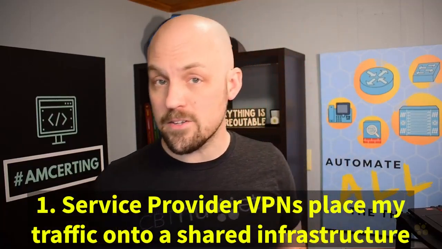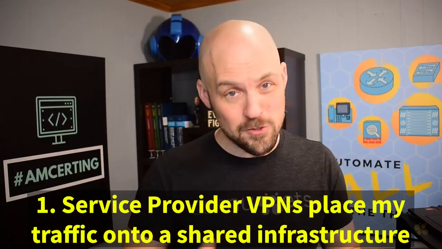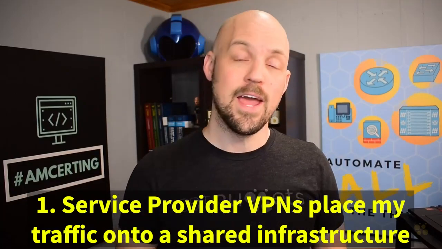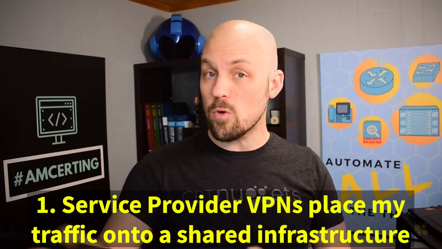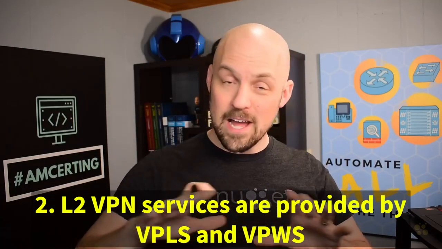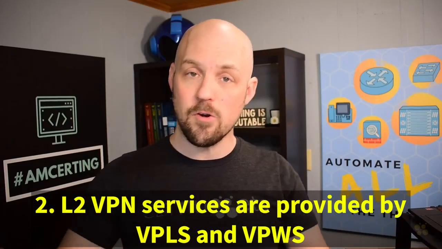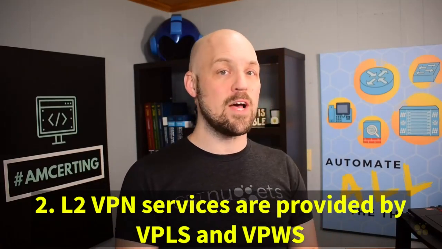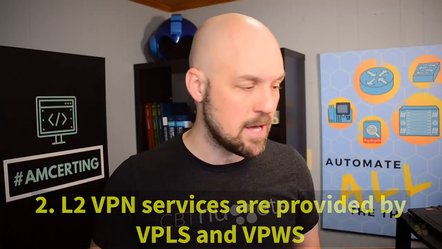So, as for our key takeaways here, first of all, service provider VPNs are intended to allow them to build their infrastructure on layer 3 Ethernet, and then from there they can extend layer 2 or layer 3 services to us. For example, on the layer 2 side, we saw VPLS, which essentially forms a logical layer 2 connection to many different locations, as well as VPWS, which is a point-to-point version of VPLS.